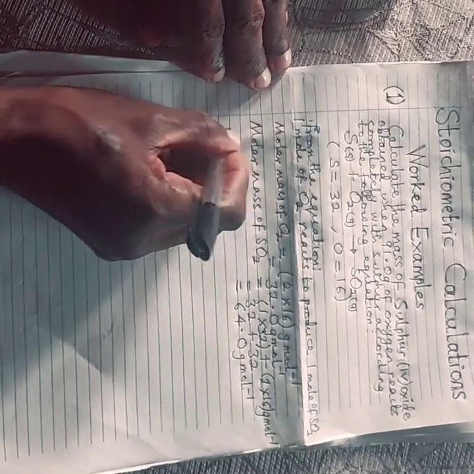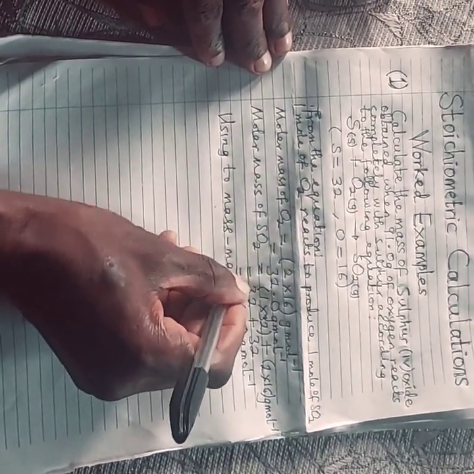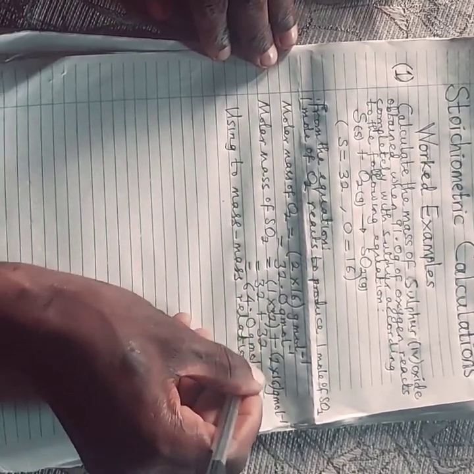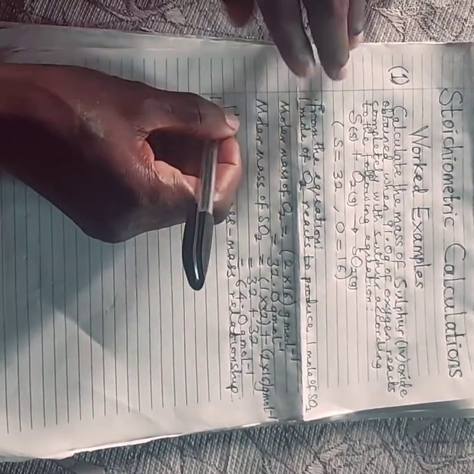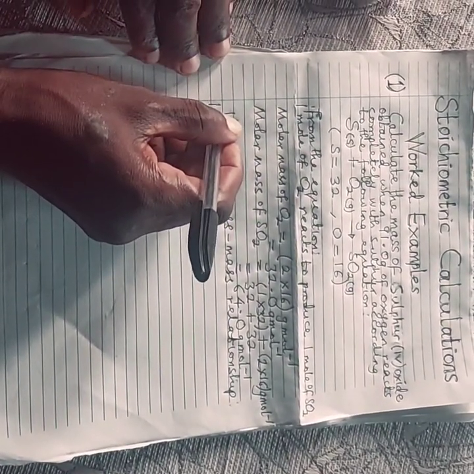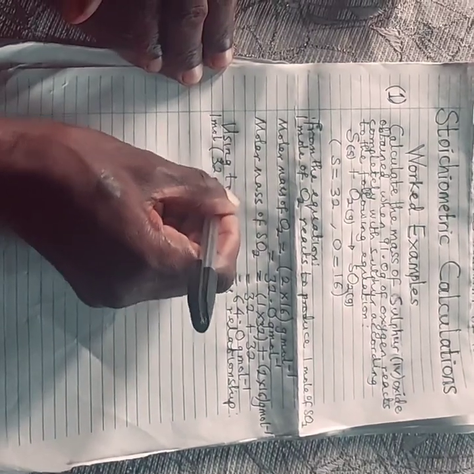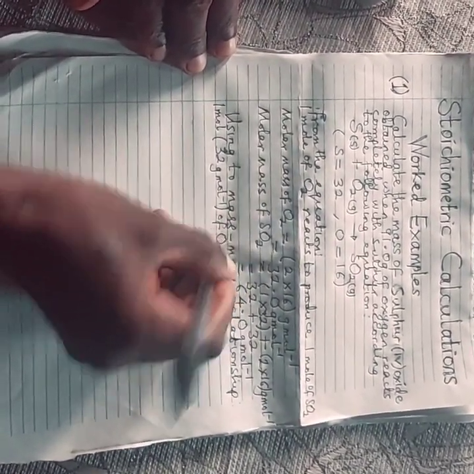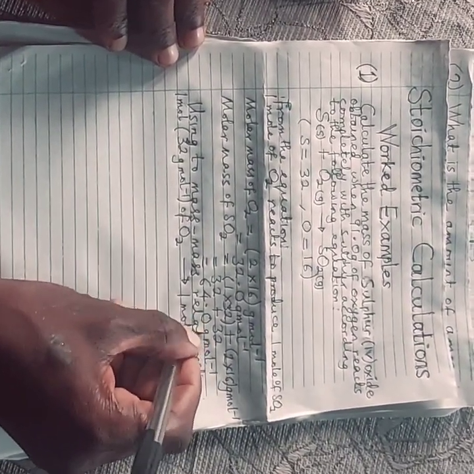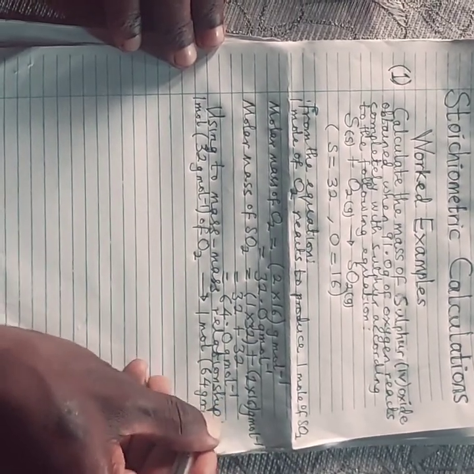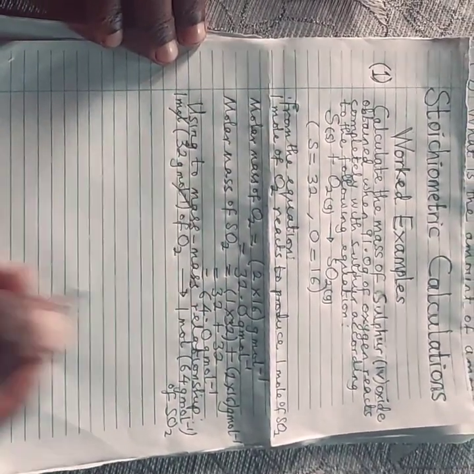So using mass to mass relationship, it means 1 mole of oxygen converted to mass in gram will be the 1 mole multiplied by the molar mass, which is 32 gram per mole of oxygen, against 1 mole of the sulfur 4 oxide multiplied by 64 gram per mole of SO2. So you can see that the mole cancels.